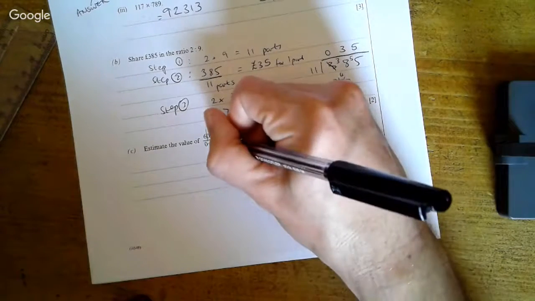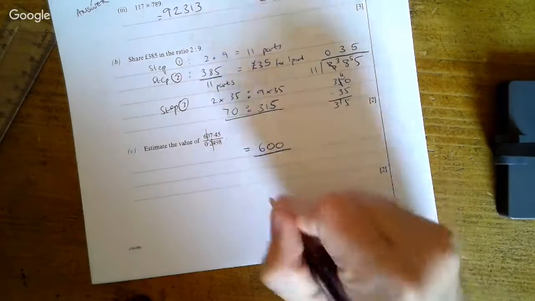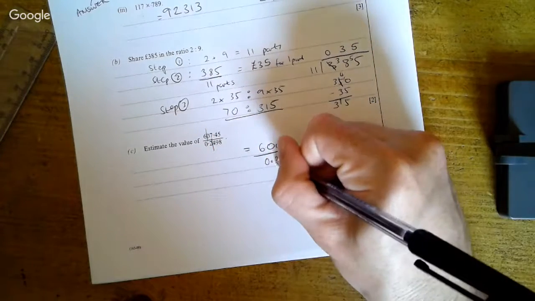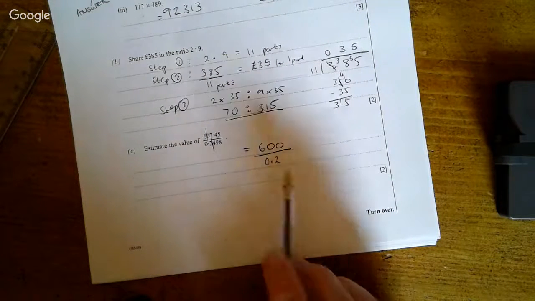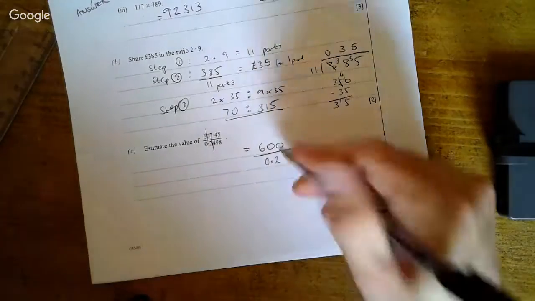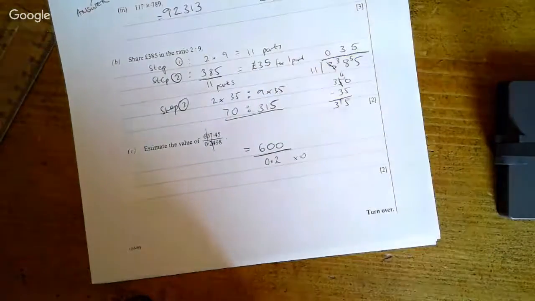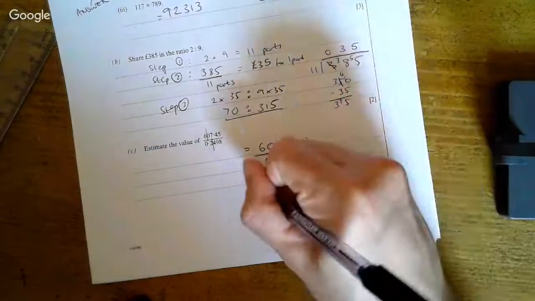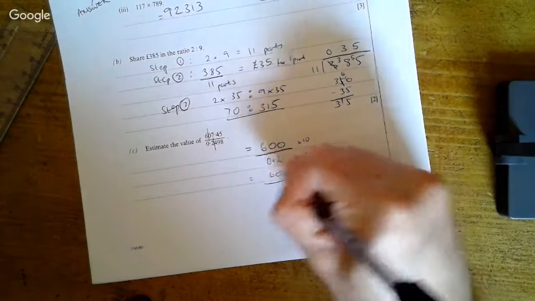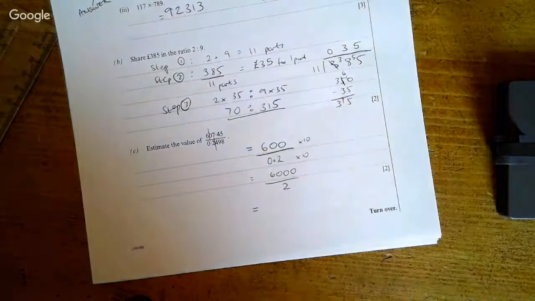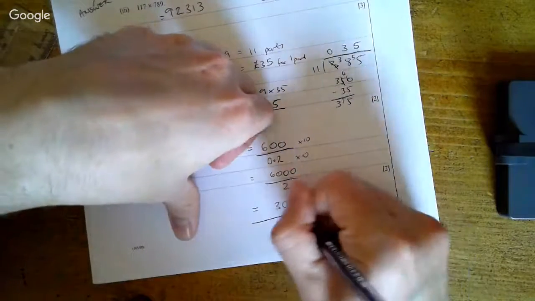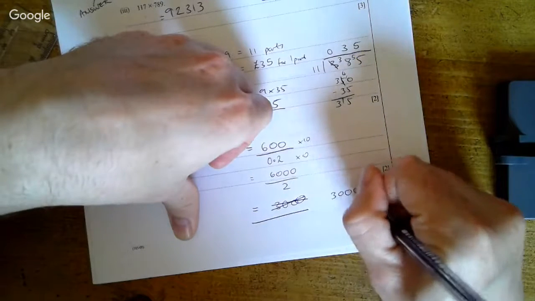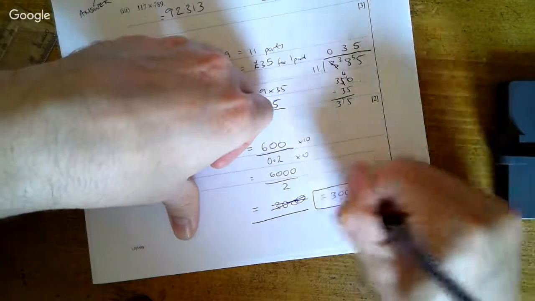Now, you've got to put the line down after the first number here. So we're going to divide it by 0.2, okay? Not 0.25, that'll make things too hard. You can do if you want, but honestly, it's easier to do this way. Don't like dividing by decimal. So I'm going to times that by 10, but whatever I do to the bottom of a fraction, must do to the top. So I get 6,000 divided by 2. What is half of 6,000? Answer is 3,000. Like I said, make sure that your answer really does stand out.